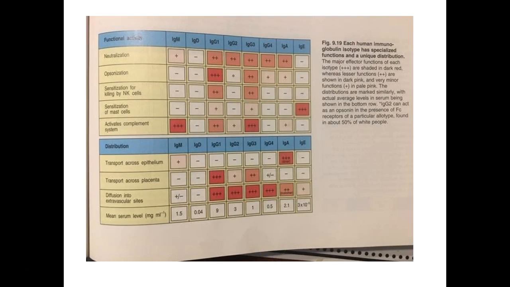Unless, of course, you're looking at my blood. And in that case, depending on what allergen you're talking about, I have lots of IgEs. But for the most part, it binds to those cells so you don't see it in blood. But serum levels, that's blood levels.